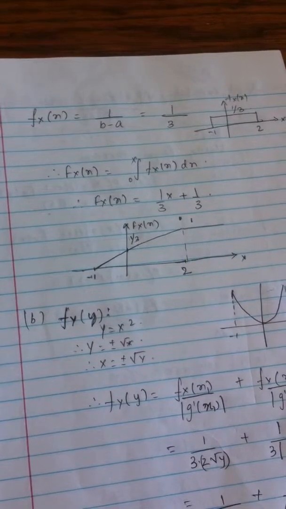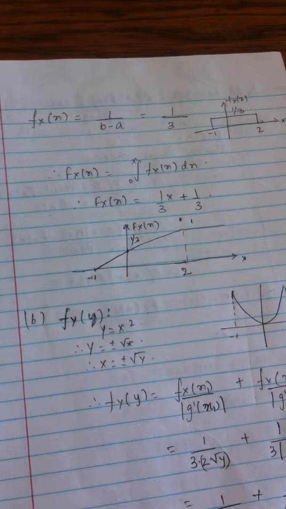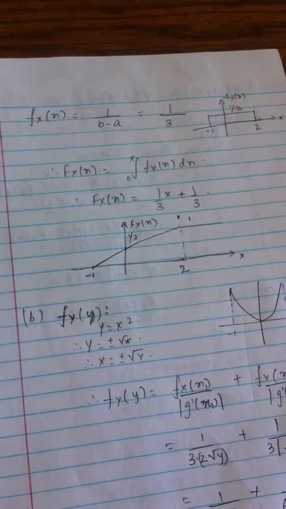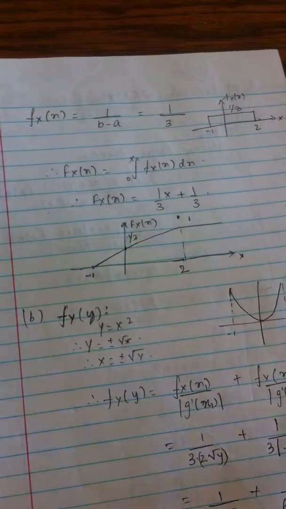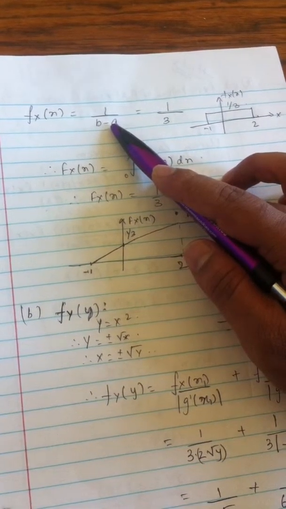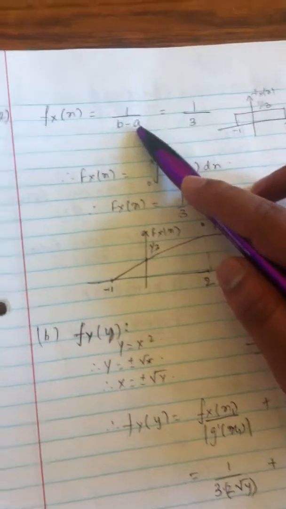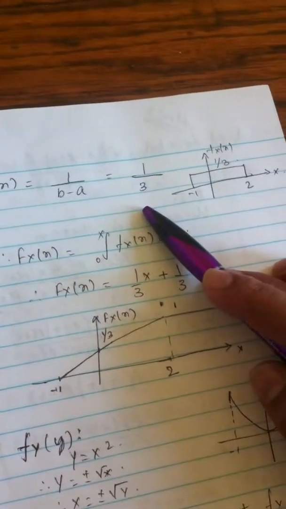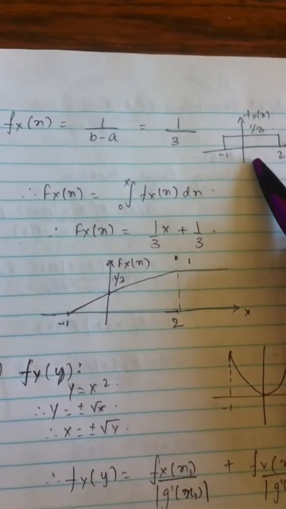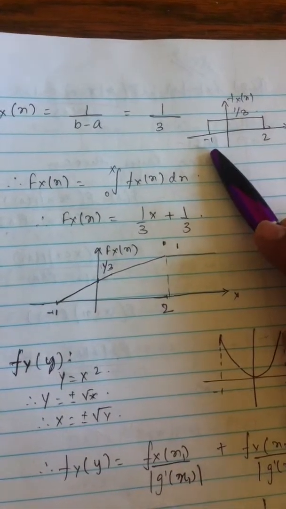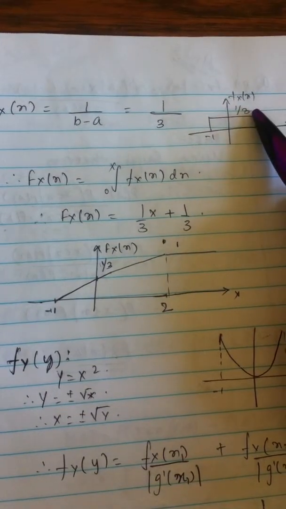Now it is given that x is uniform in the interval -1 to 2 and y is equal to x square. Therefore we can say that the density function can be given by 1 upon b minus a, that is equal to 1 upon 2 minus (-1), that is equal to 1 by 3. Therefore the graph of f of x will be uniform in the interval -1 to 2 having a magnitude of 1 by 3.